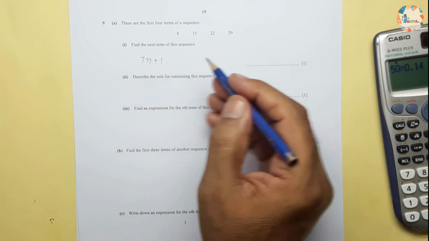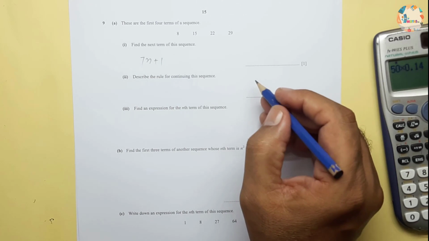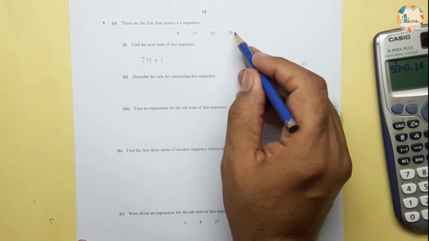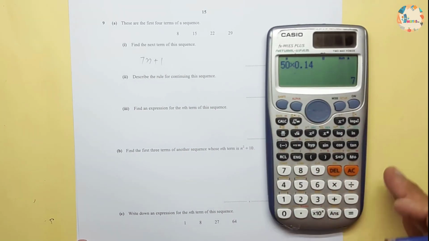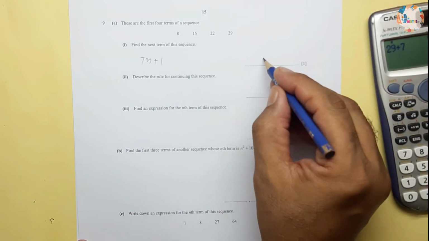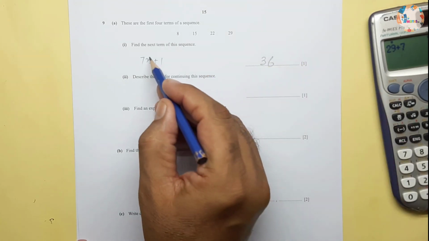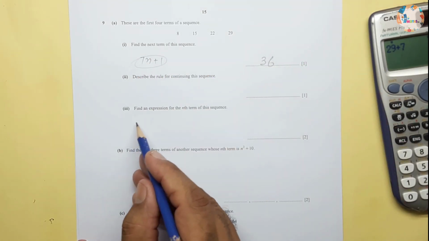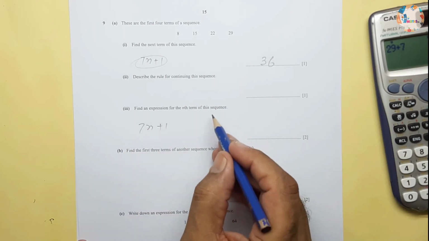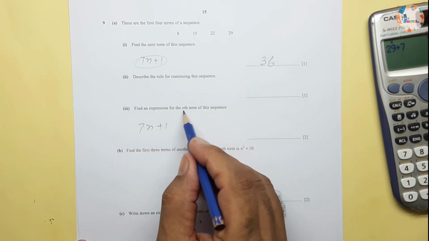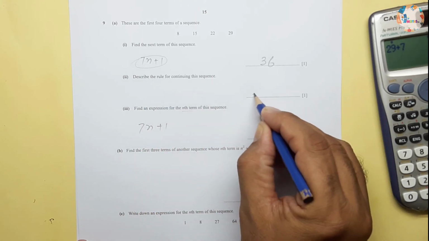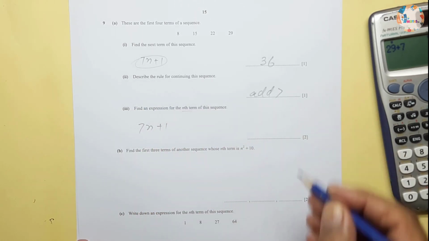So 7n plus 1 will be our general formula, which is not required in this one. Here we have to find 29 plus 7. So 29 plus 7 will be equal to 36. The answer to this one is 36. This formula is basically for this part. 7n plus 1 is for this part, where we have to find the expression for the nth term. Describe the rule. The rule is what? Add 7. So this is the rule.